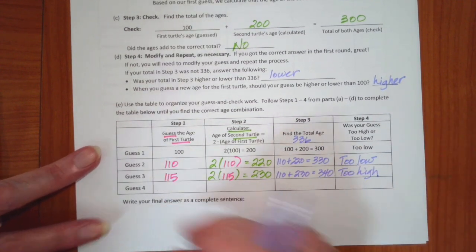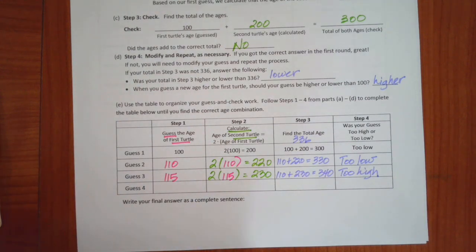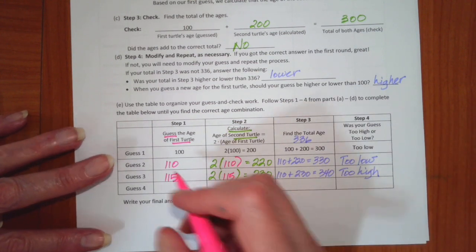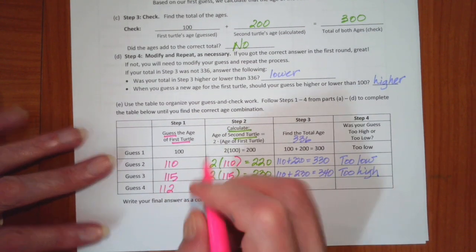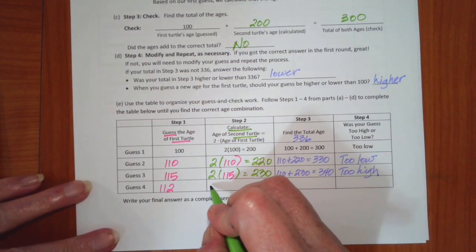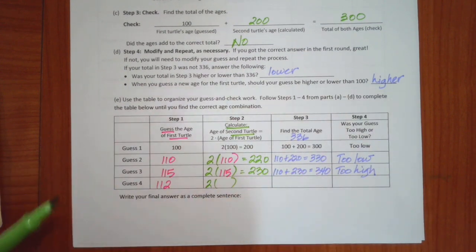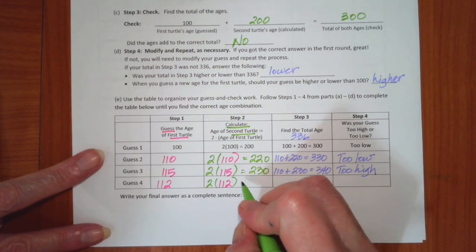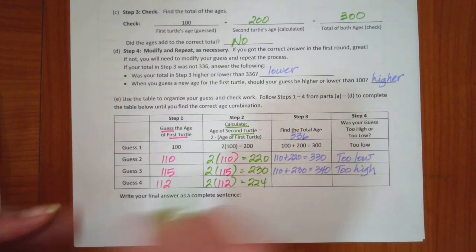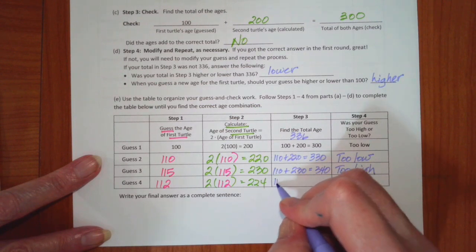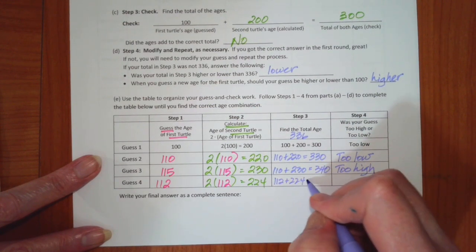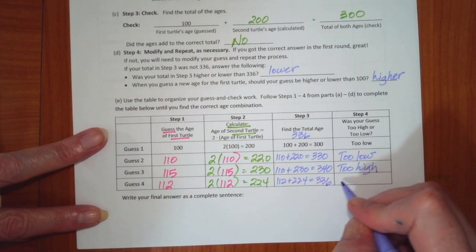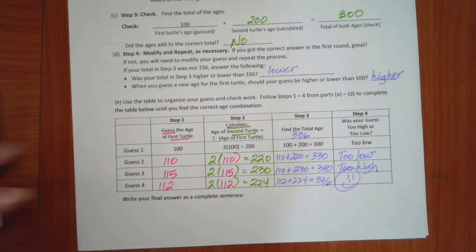So I'm going to have to go somewhere in between here. Well, halfway in between I don't want to do because that's a fraction, so let's go to 112. Then if I do 2 times 112, for the second turtle that gives me 224. So 112 plus 224 is 336, and I made it.